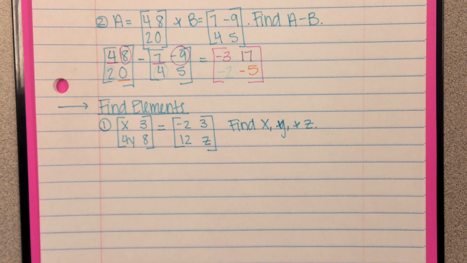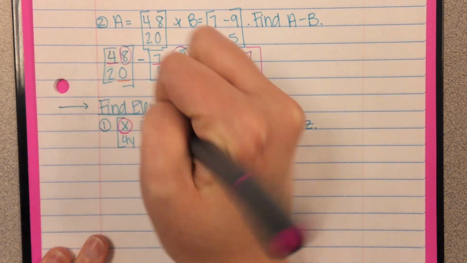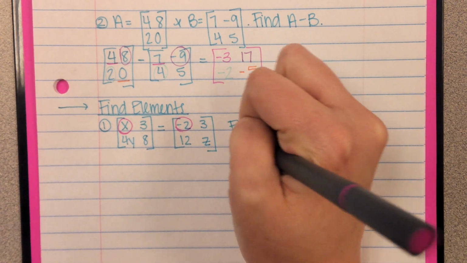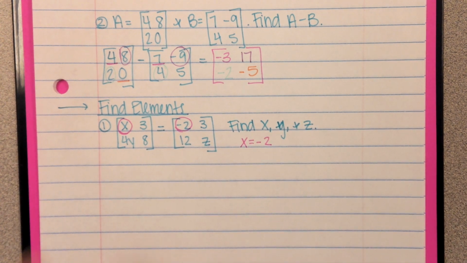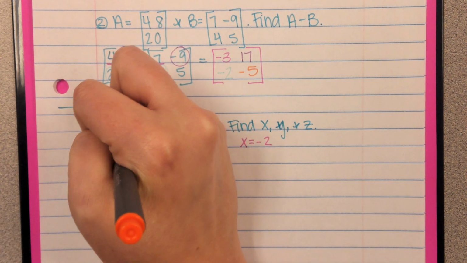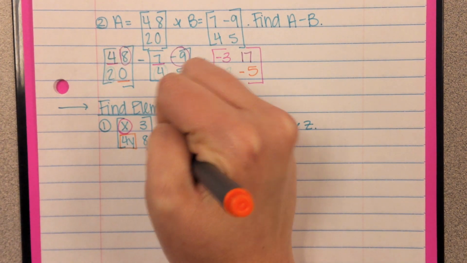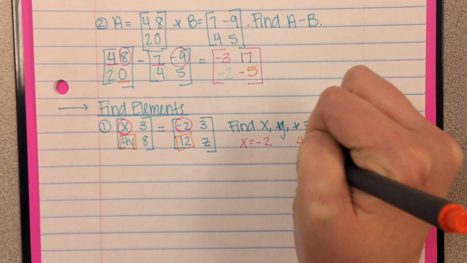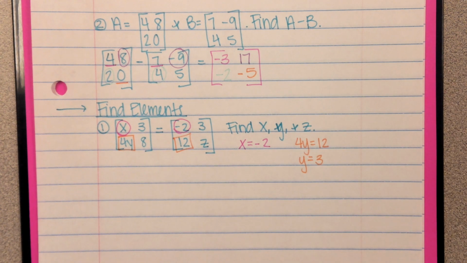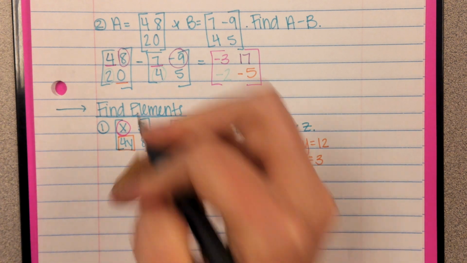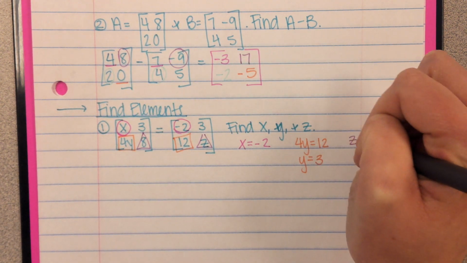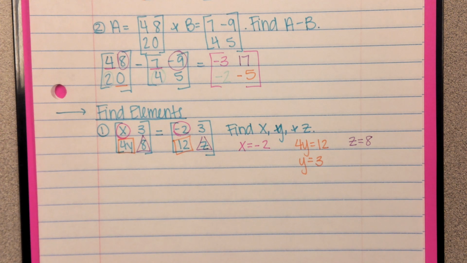So these 2 matrices are set equal to each other. So we know this first element is going to be equal to this one. So that gives us X equals -2. So that one's pretty straightforward. X is -2. We know 3 equals 3. That's true. Then down here we have 4y equals 12. So 4y equals 12. I divide by 4 and get y equals 3. So my y equals 3. And then last I have 8 equals z. So that one's also straightforward, just z equals 8.